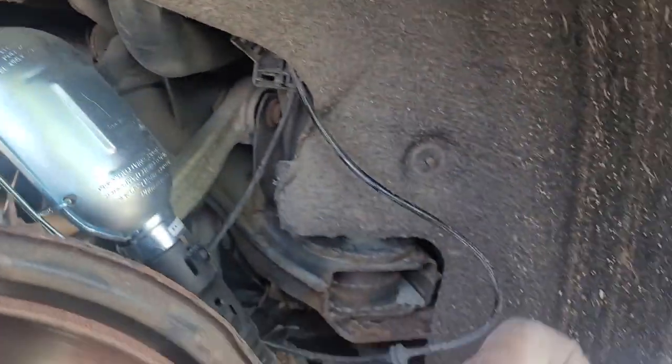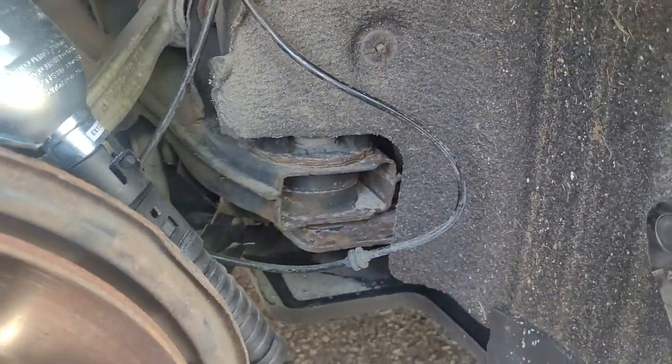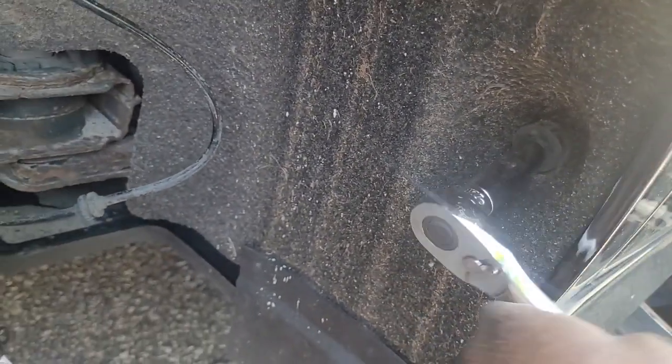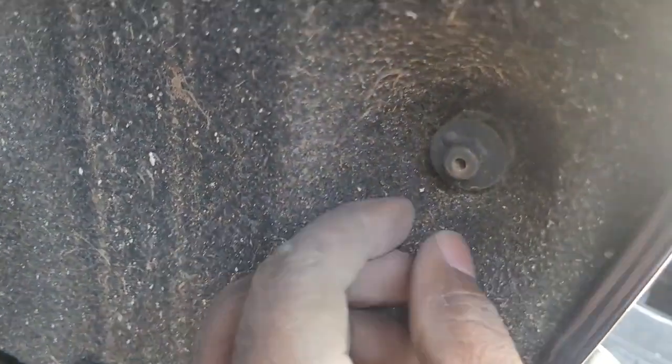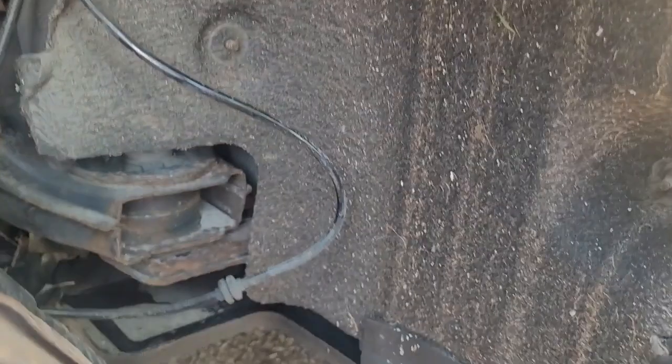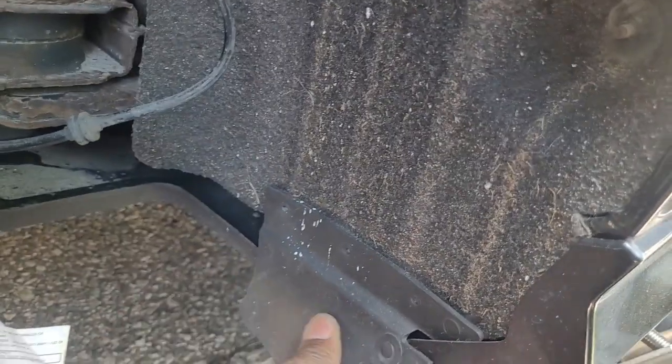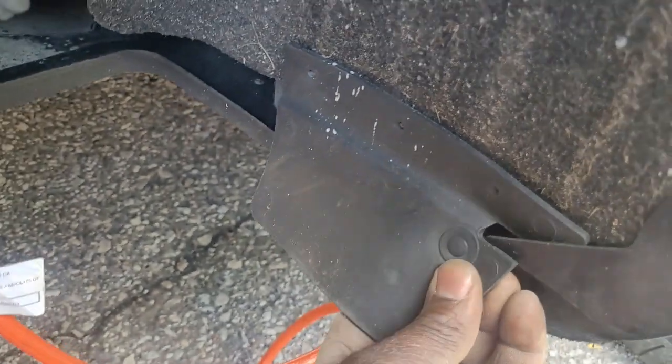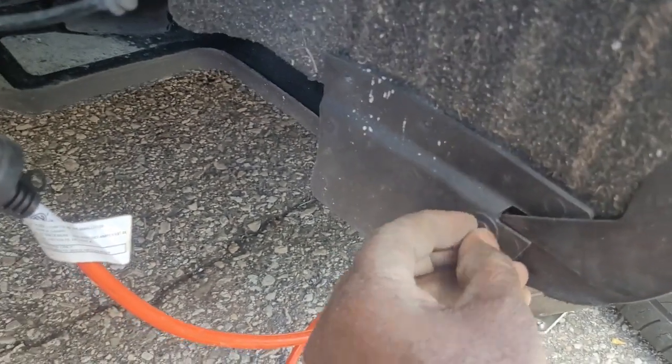So fellows, as you can see, I'm working on that. Let's take this one out too. Let's see. Take that one out. Yeah, that holds the inner cover. All right, I guess these two will be okay. And then there's a clip underneath here that has to come out.